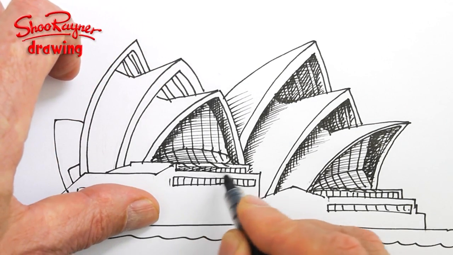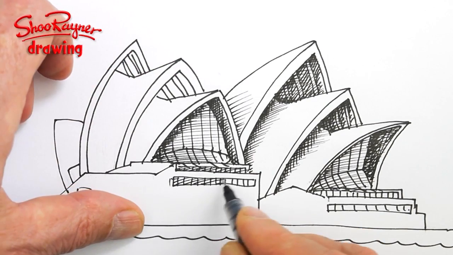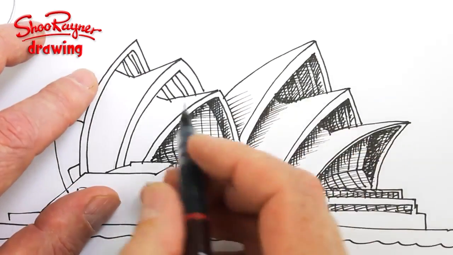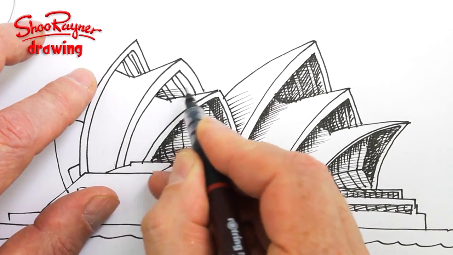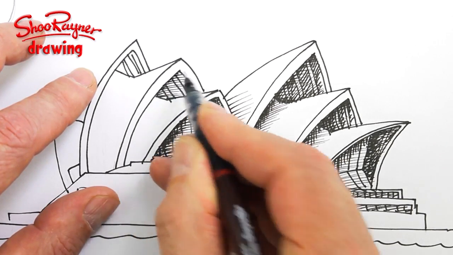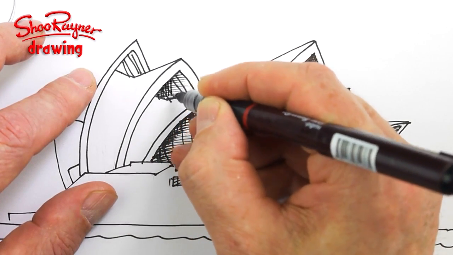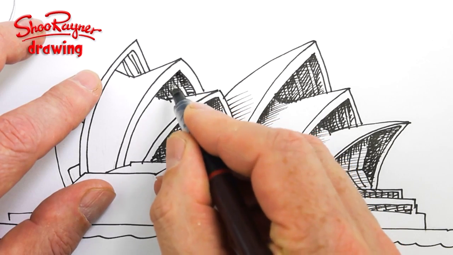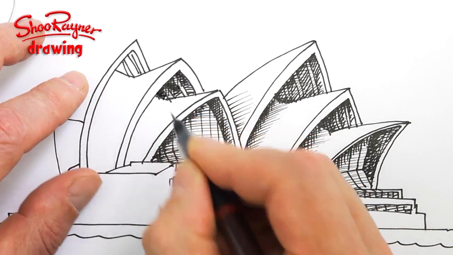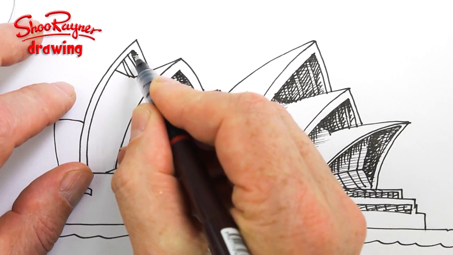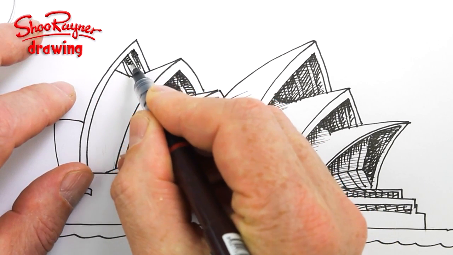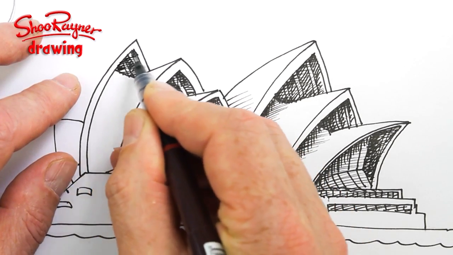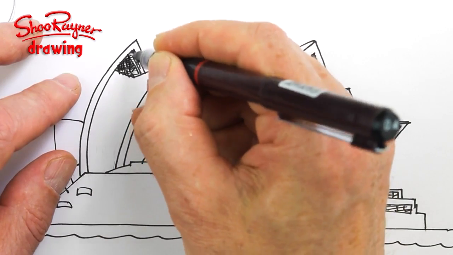And I'm going to shade in these little windows sections here. Then I'm going to do what I've done over here as well. I'm going to hatch out from there and hatch down from there, and then I'm going to hatch in between the ribs like that. So there's a rib I'm going to hatch in, and then I'm going to hatch out from there and down from there.